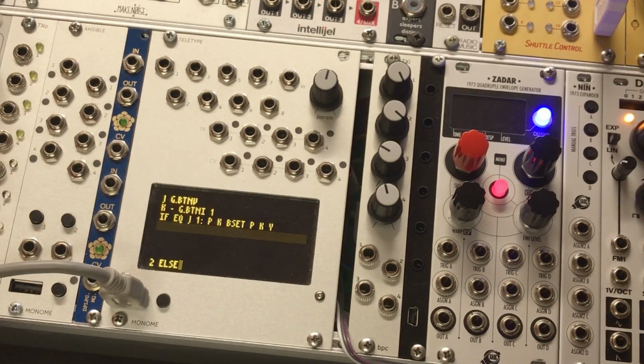So let's do an else. We're going to set the pattern at k. We're going to do a b clear on that value, y.